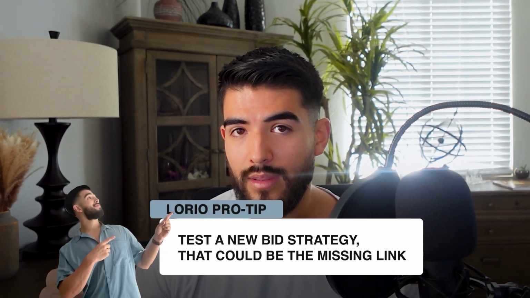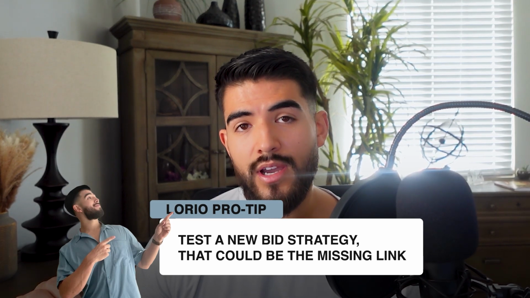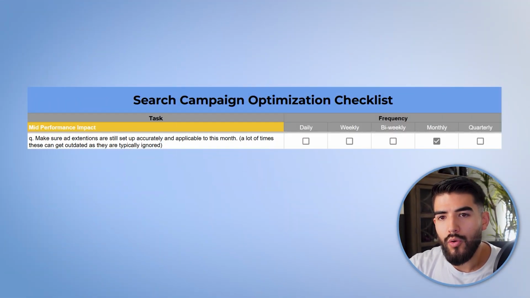I have seen that be the missing link in ad accounts, a new bid strategy, a more effective smart bidding strategy, or hopping from manual to smart bidding strategies. And so consider this on a monthly basis. Okay, hopping into my mid-impact performance optimizations.